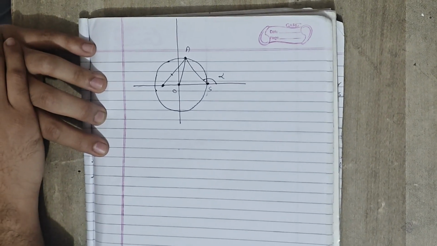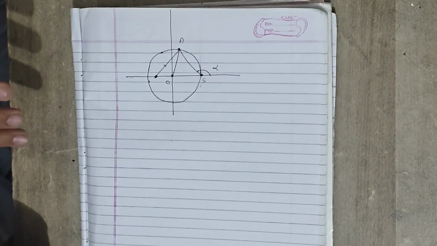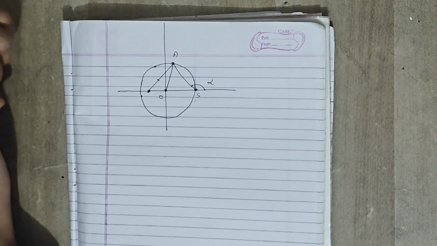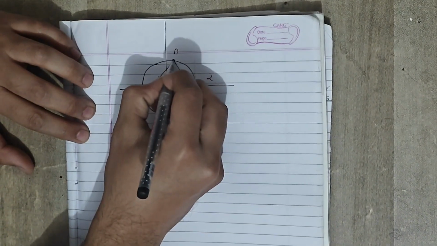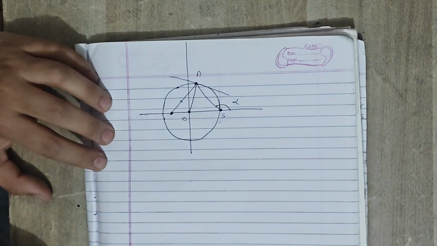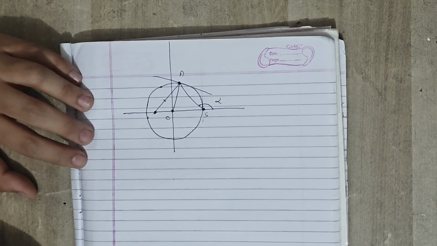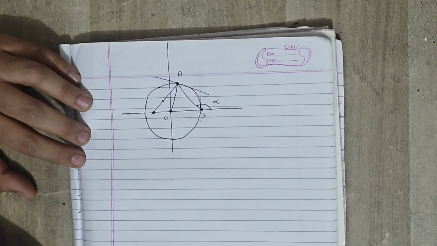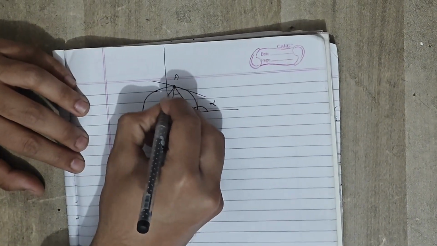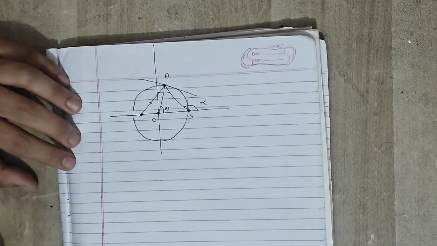To find the equation of this reflected ray, I need to find the coordinates of point A. This AO is the radius of our circle. As we know, the radius of a circle makes a 90-degree angle with the tangent. If we draw a tangent line here, this will work as a perpendicular, and here is our incident ray and here is our reflected ray. By the laws of reflection these angles will be equal, and let this angle be theta.